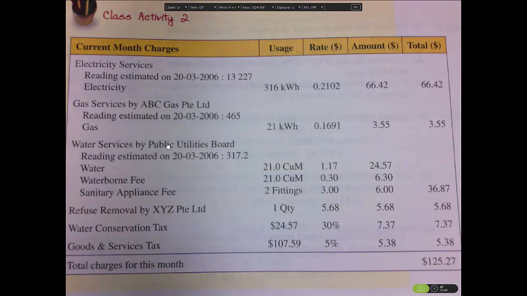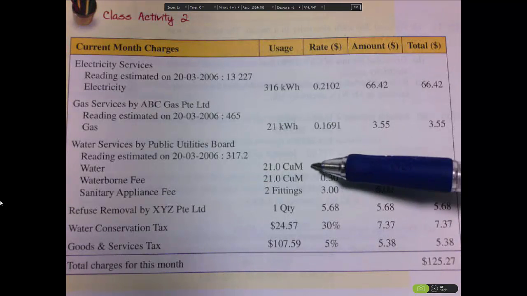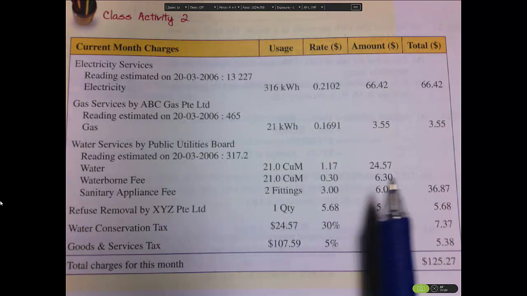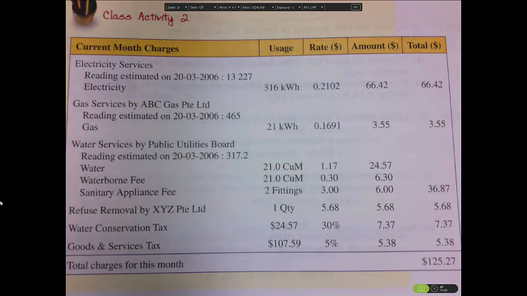Now let's talk about water. As you know, water is a precious resource in Singapore, so the unit of measurement for water is cubic meters, as you can see here. So 21 cubic meters of water times the rate 1.17 is 24.57.